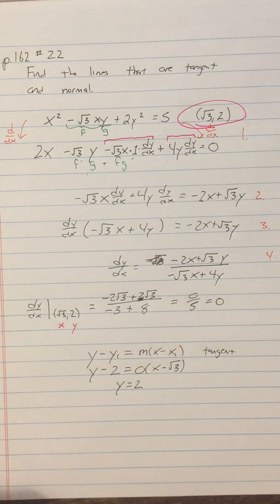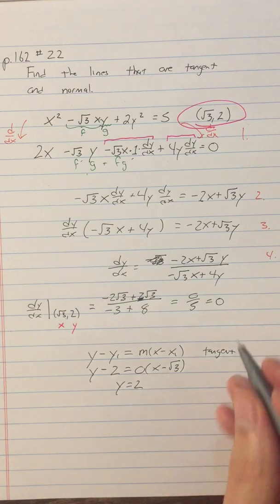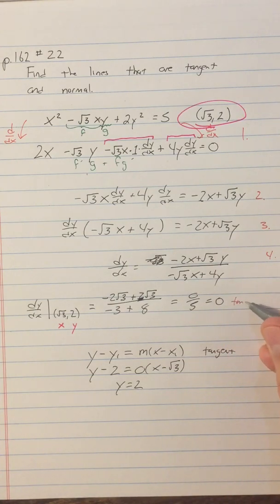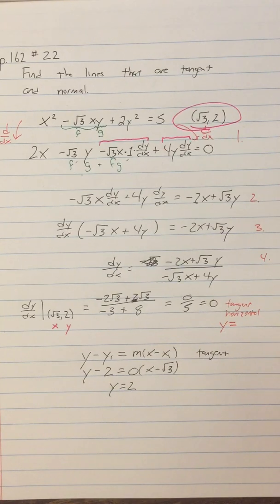Now, what do I mean by an easier way? As soon as I see that the slope is 0, I know that the tangent is horizontal. And as soon as I know the tangent is horizontal, I know that the tangent has the equation y equals a constant. And what is that constant going to be? It's going to be whatever that y coordinate is. So that's the shortcut for getting the tangent.